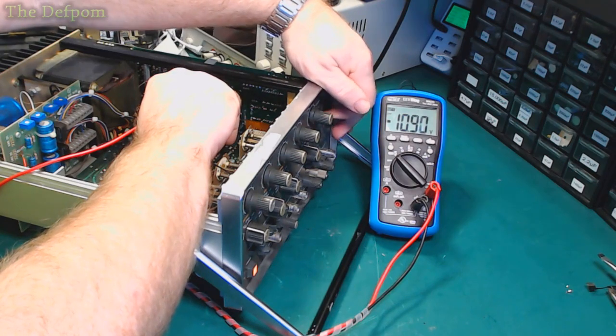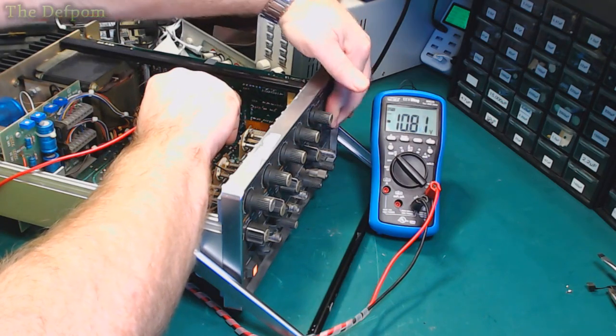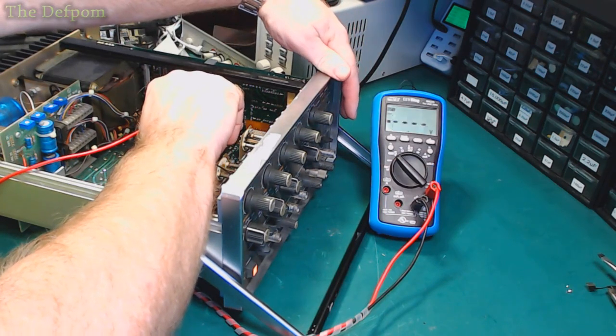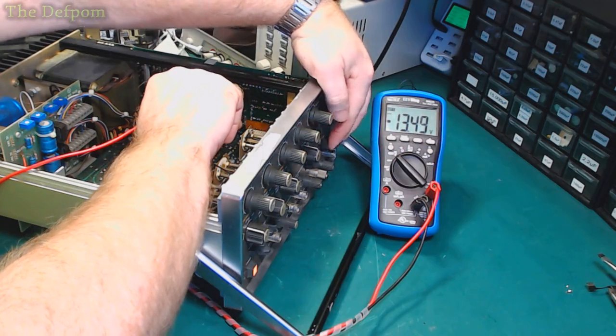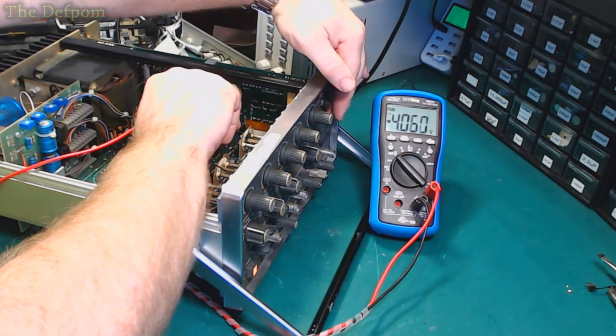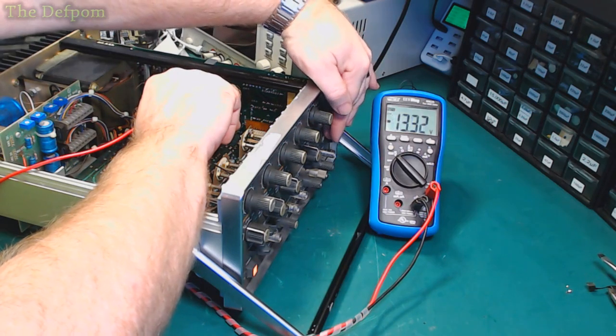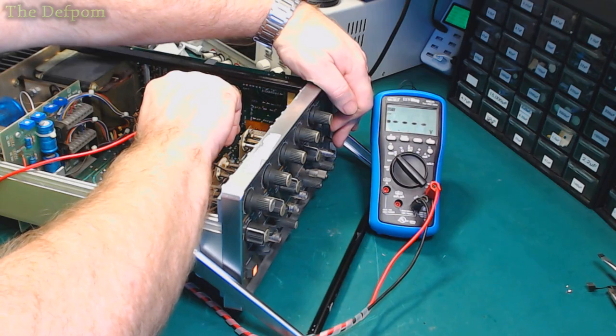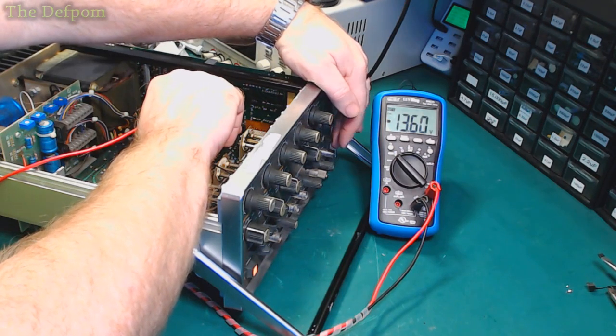So I slide those outputs around, they change slightly. That's on the upper pin of that. If we look at the inputs, that's interesting. And that one there.